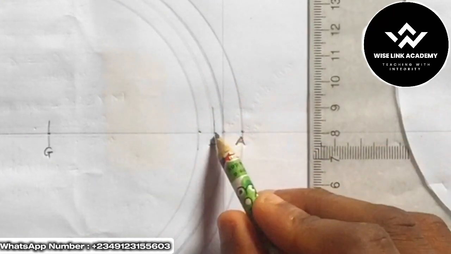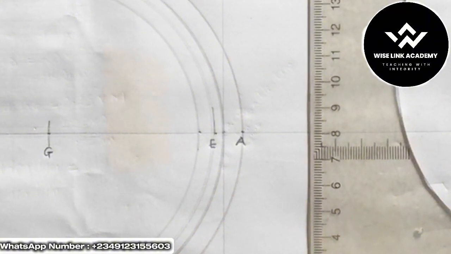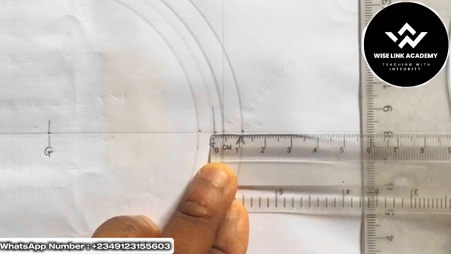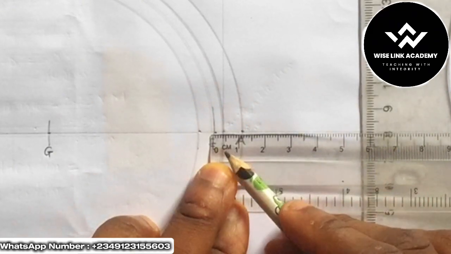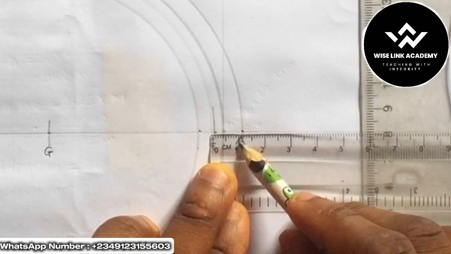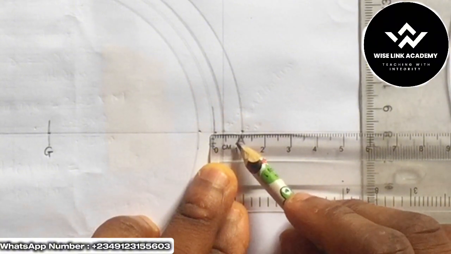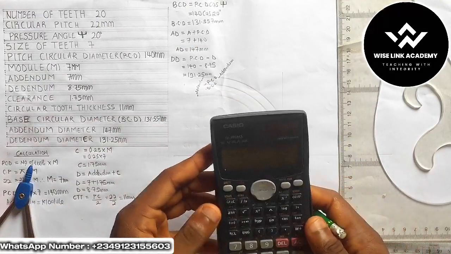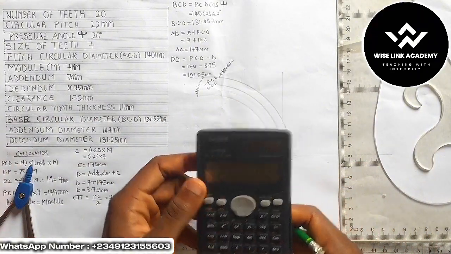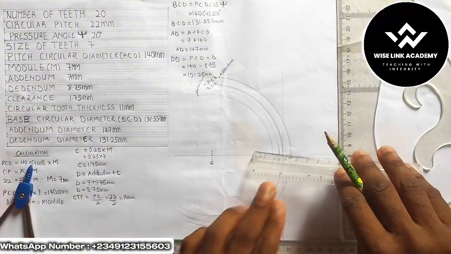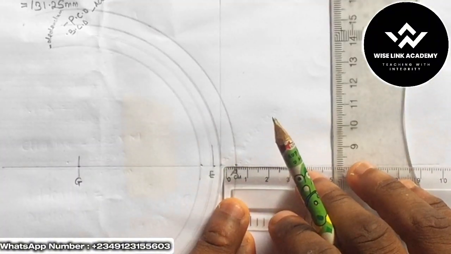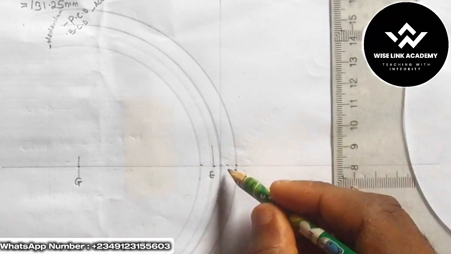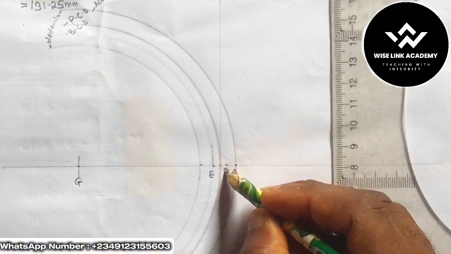So I'll measure A to point E, and I multiply it by 1/3. So it means that I'm going to measure point A to E. Point A to E is about 12. 12 divided by 3, I will have 4. So it means that I will measure 4 this way. So this is 0, 1, 2, 3, 4. That point 4 is my point B.